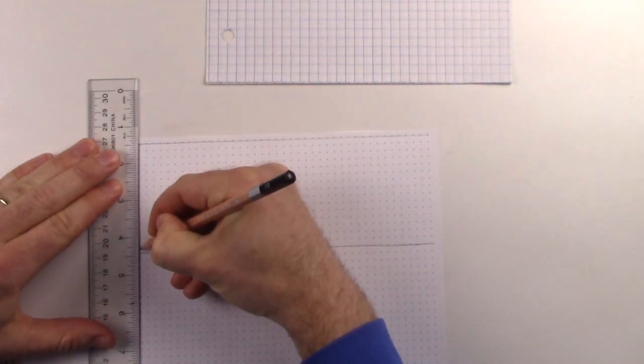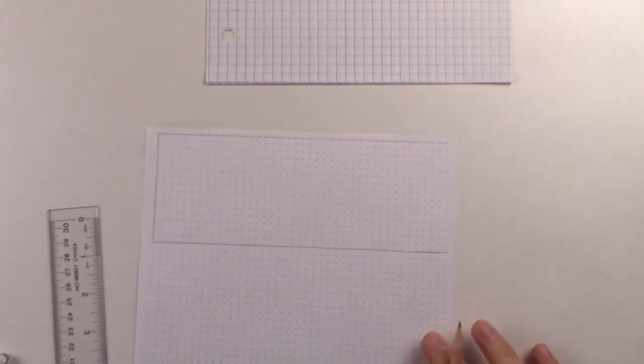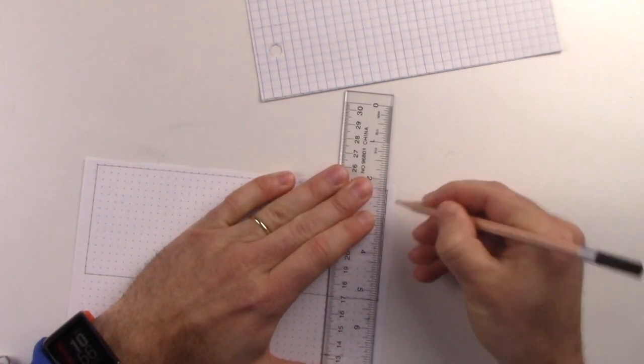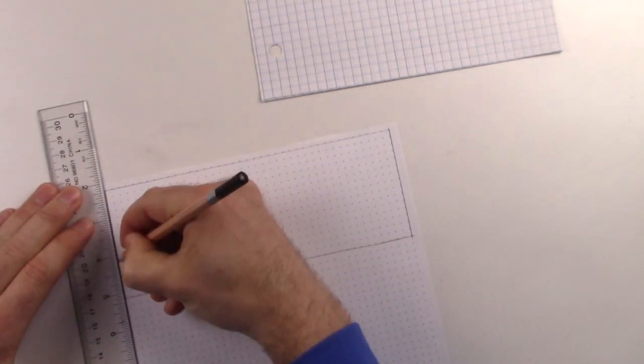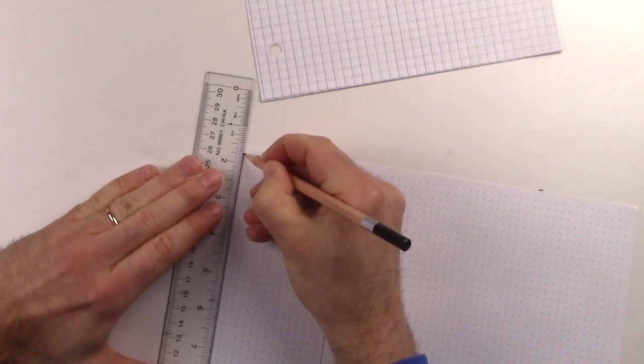If I wanted to be a little more precise, I could go in and count the dots and be much more specific. So this is going to be my title block or my title panel.